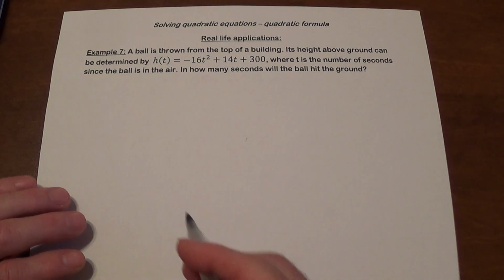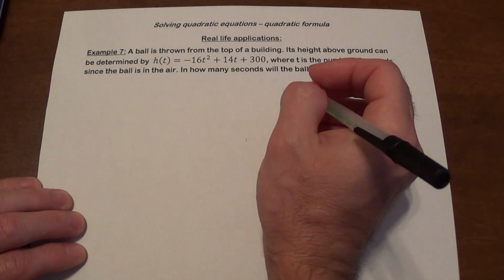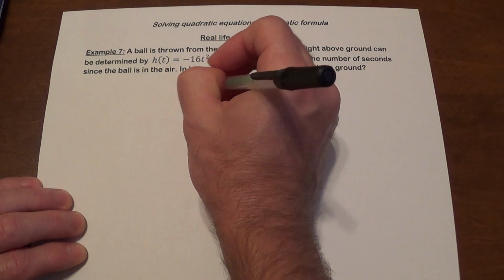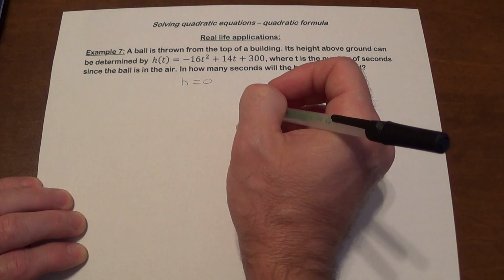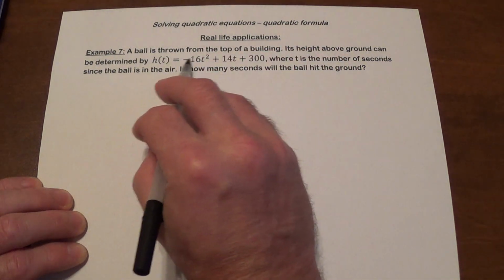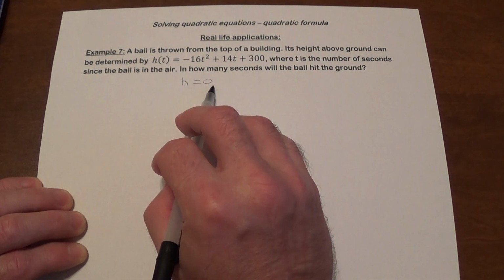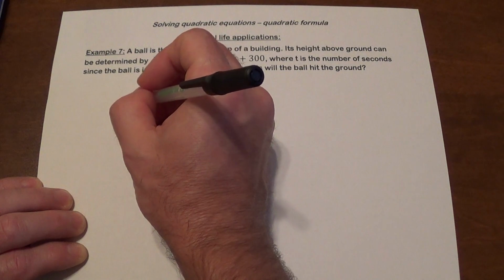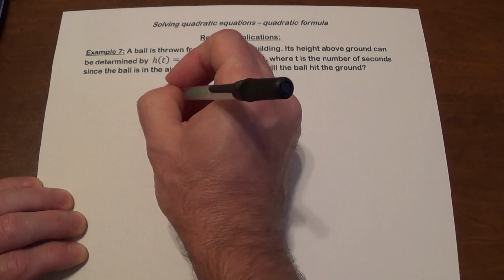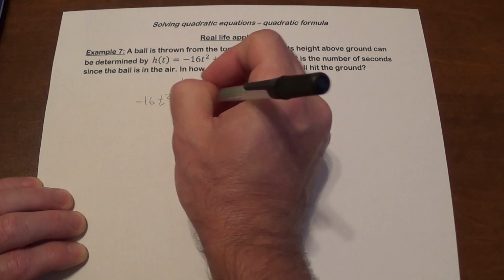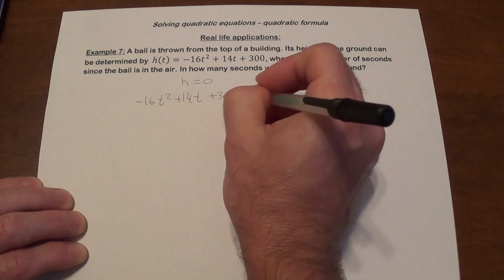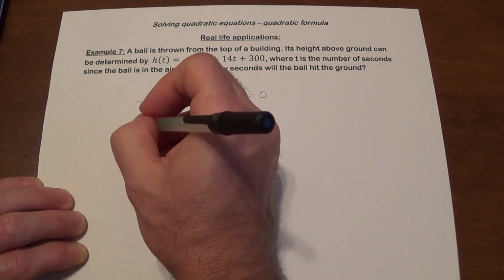First of all, to hit the ground, what is going to be the height? I hope you all understand the height will be 0, right? Because this represents the height above the ground. So when the height is 0, it's going to hit the ground. So we're going to set up negative 16t squared plus 14t plus 300 equals 0.